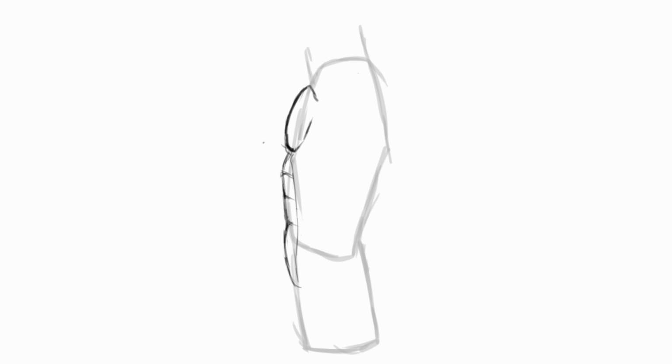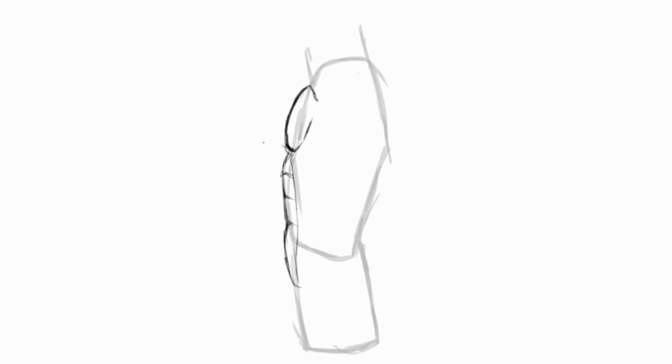So when drawing the abs from the side view, you want to have that little bump just after the belly button, that little bump of the last 2 abs. I just realized I made that long upper body mistake again. But we're just going to continue. We're just going to keep pushing.